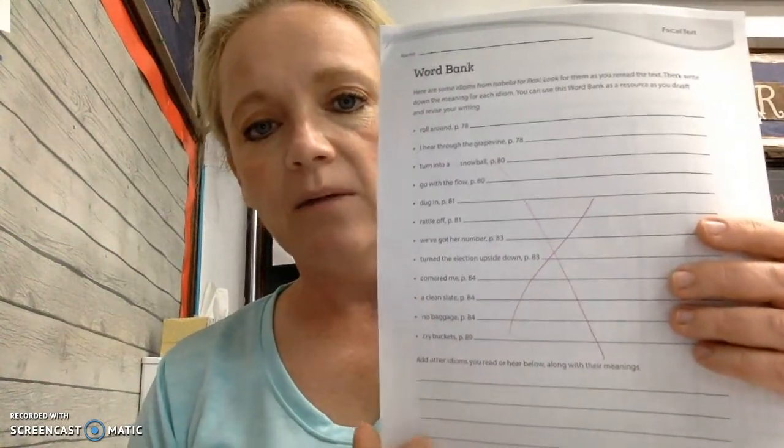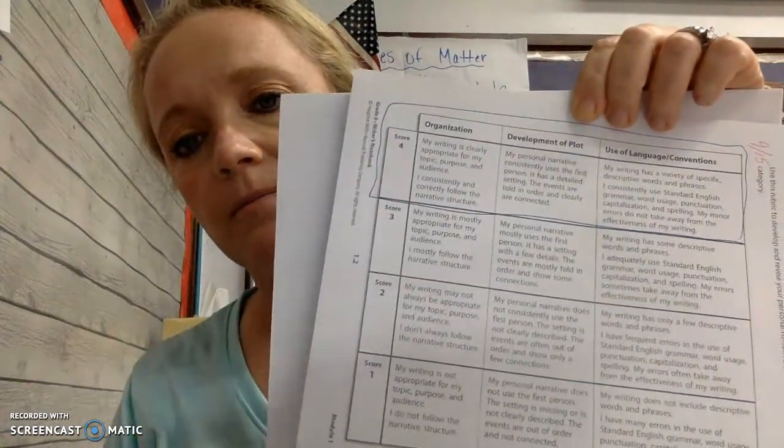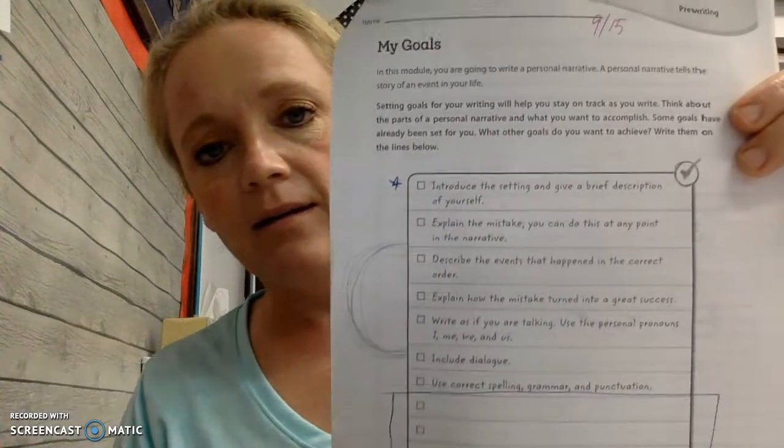I'm going to kind of go through this because I want to make sure that you're ready. We are almost done with our essay, so we want to make sure all our pre-writing is finished too. In this packet, we did not do the word bank page. We did talk about a score of 4 for each of those categories across the top up here. So make sure you've read those. That's how you'll be scored for your essay, how you'll be graded.